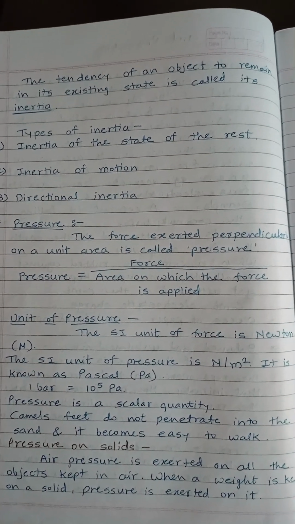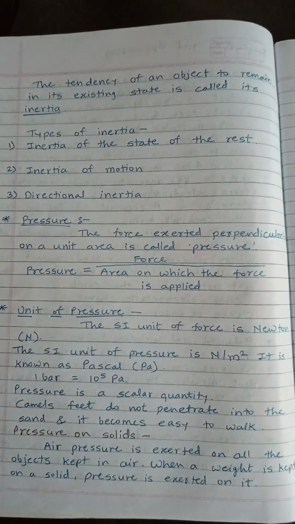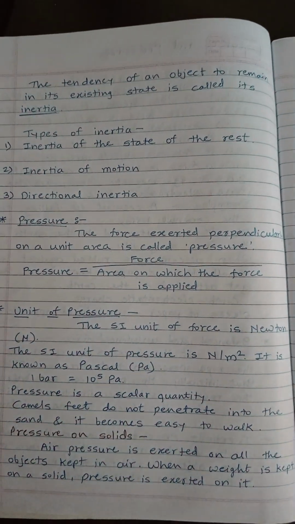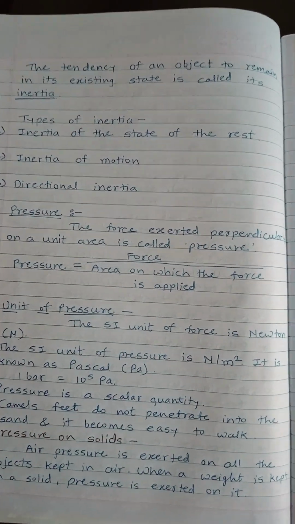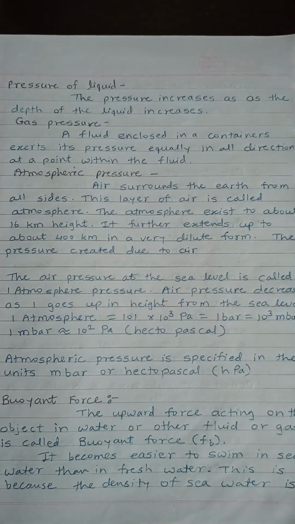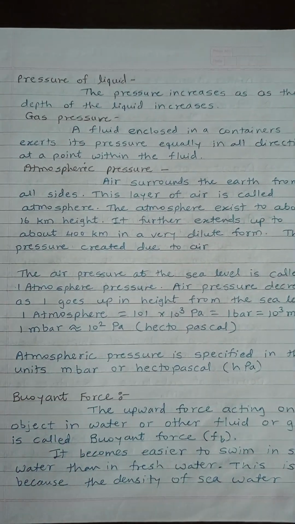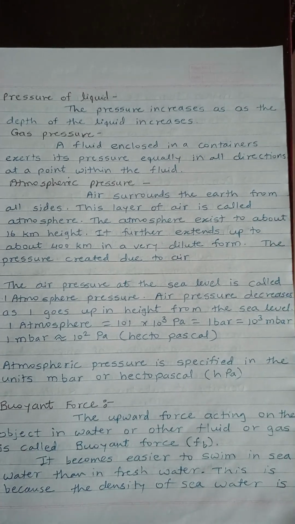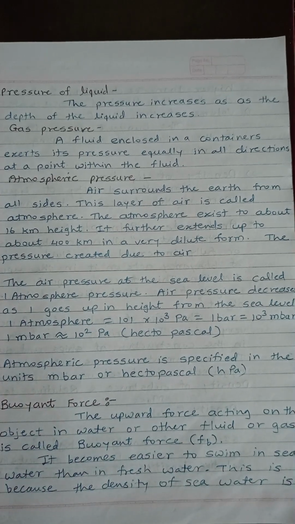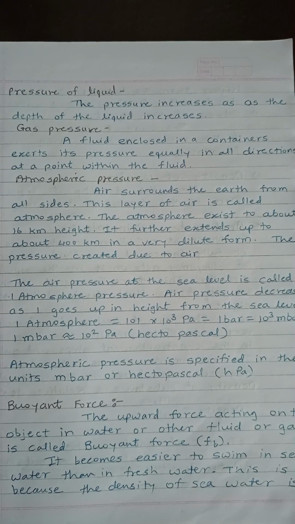Next point, pressure on solids. Air pressure is exerted on all the objects kept in air. When a weight is kept on a solid, pressure is exerted on it. Now we can see pressure of liquid. The pressure increases as the depth of the liquid increases. Gas pressure: a fluid enclosed in a container exerts its pressure equally in all directions at a point within the fluid.